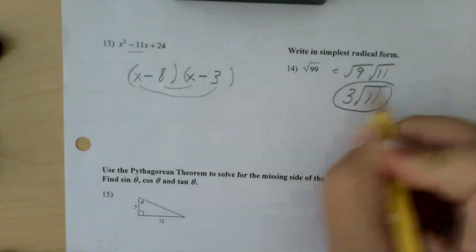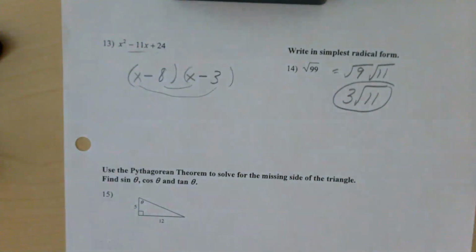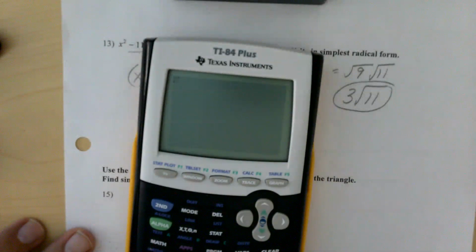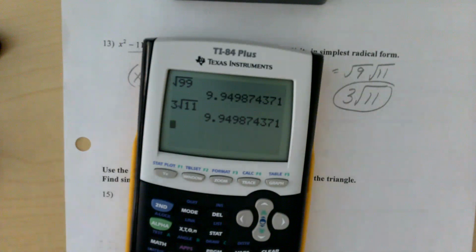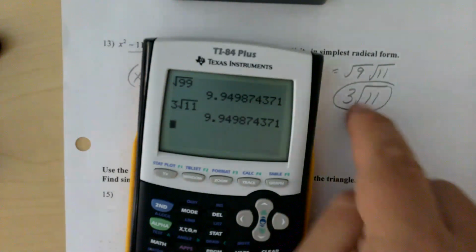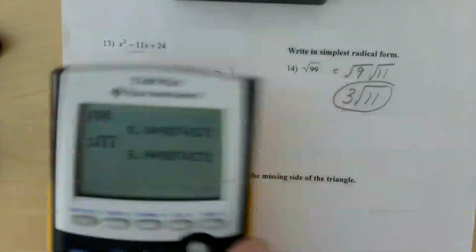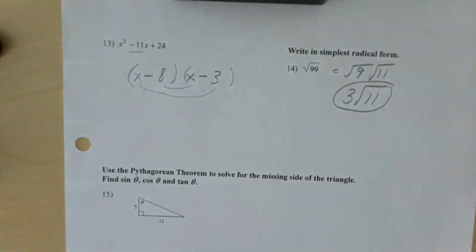So I know root 99, and I'll show this on a calculator. So here's my calculator. I can take the square root of 99. Like I said, it's a number very close to 10. And I can prove that 3 root 11 is the same exact value. So in math, we like the simplified form of a radical. So 3 root 11 is the same as root 99.